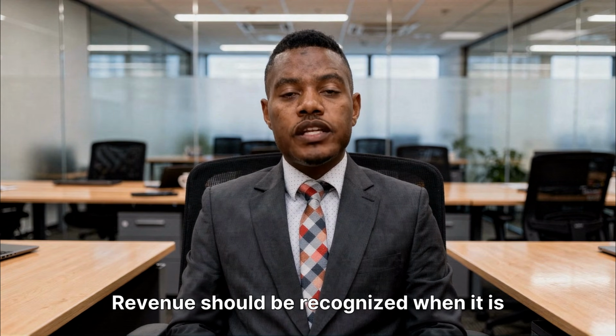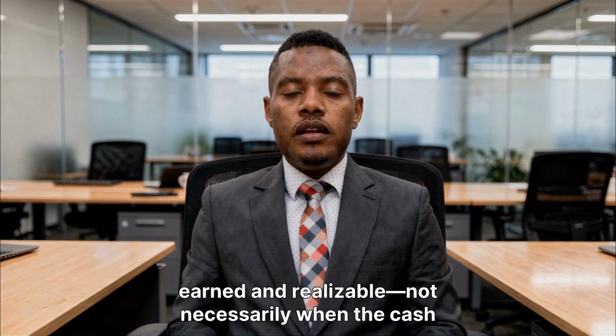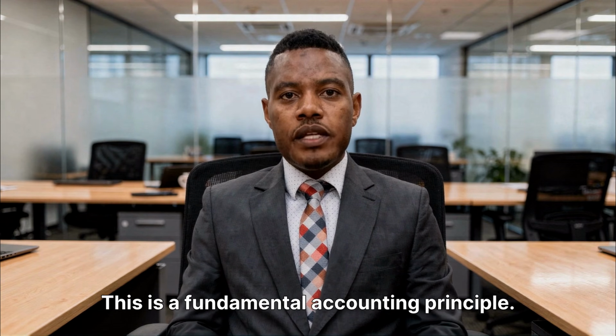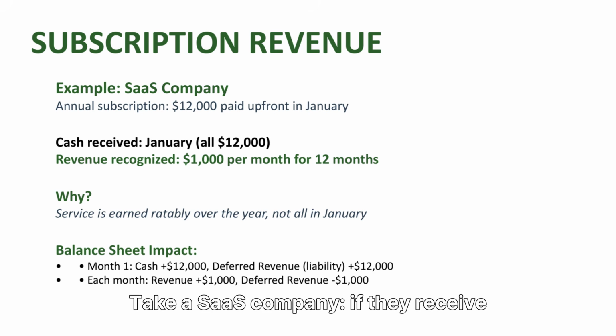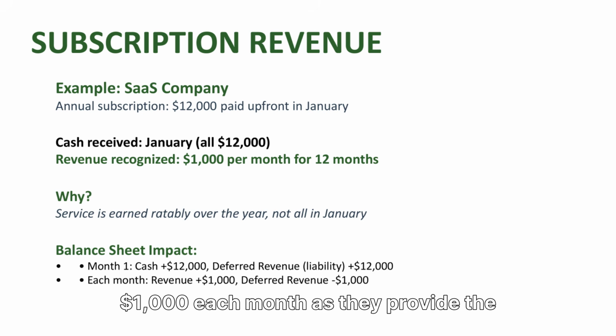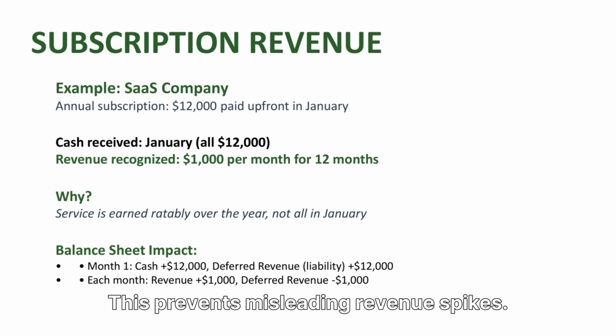Timing is everything. Revenue should be recognized when it is earned and realizable, not necessarily when the cash hits the bank account. This is a fundamental accounting principle. Take a SaaS company. If they receive $12,000 upfront in January, they recognize only $1,000 each month as they provide the service over the year. This prevents misleading revenue spikes.